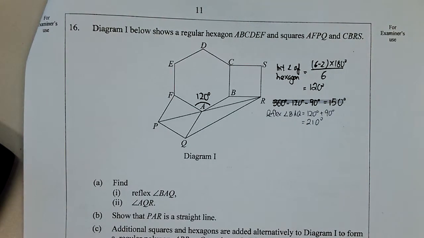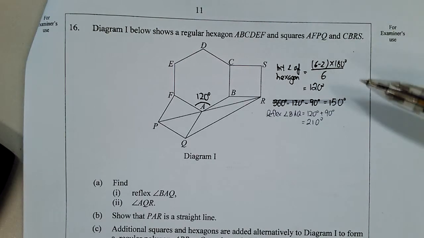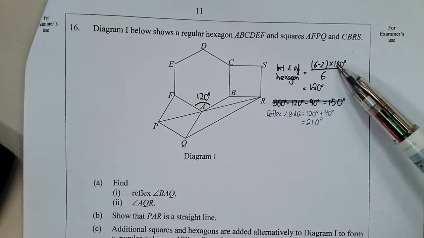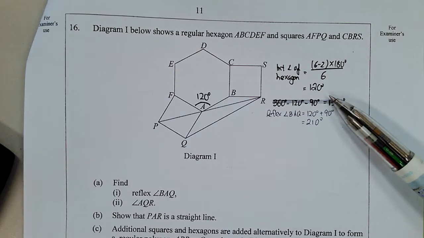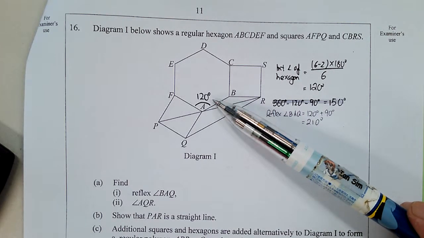16. First, find the reflex angle BAQ. Over here, I've done some working already. So if you notice, first, interior angle of hexagon: n minus 2 times 180 degrees, the sum of interior angles, divided by 6 sides. So each interior angle of the hexagon is 120 degrees, which I've already labeled over here.